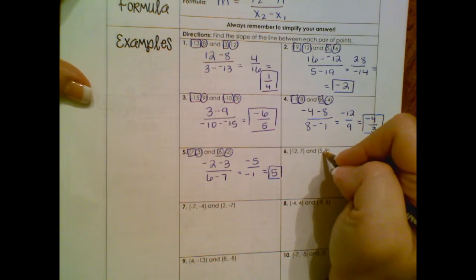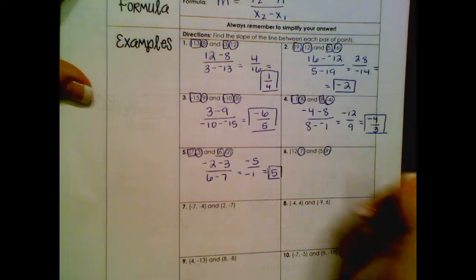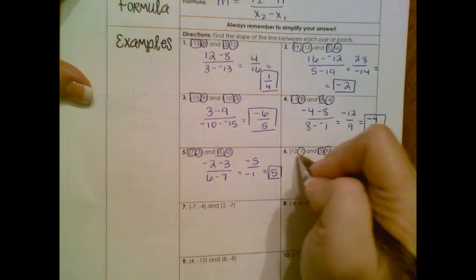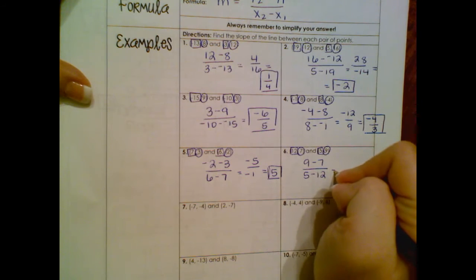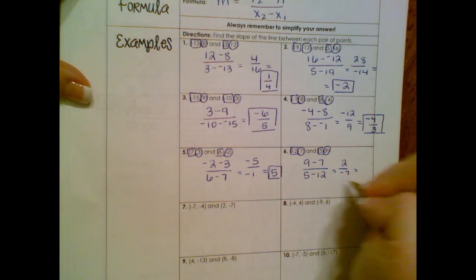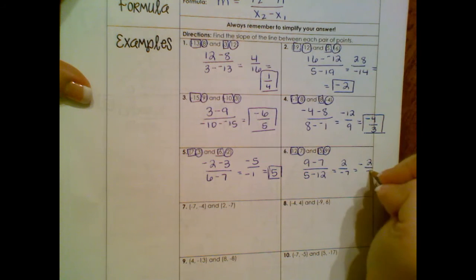Last one on this page that I'm going to do with you guys. Subtracting our y's, 9 minus 7 over 5 minus 12. That gives me 2 over negative 7, which I'm just going to move that negative to the middle, so negative 2/7.